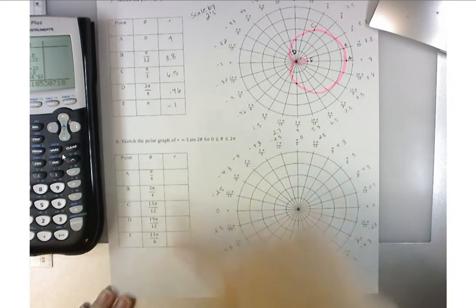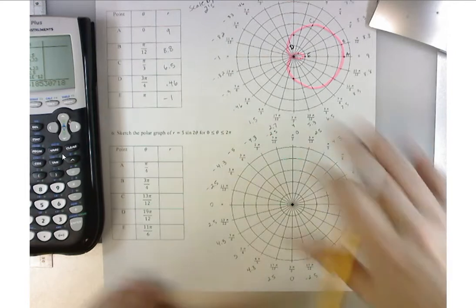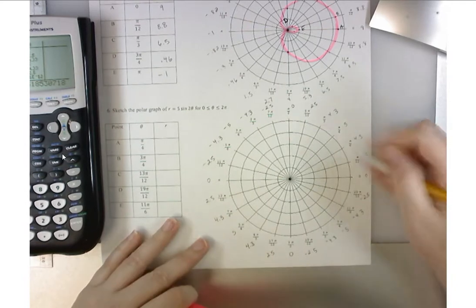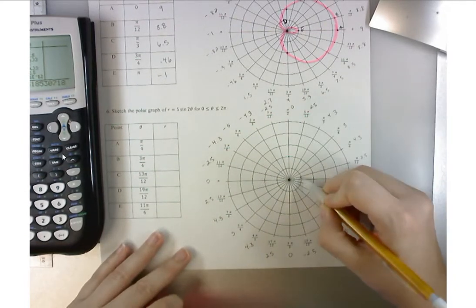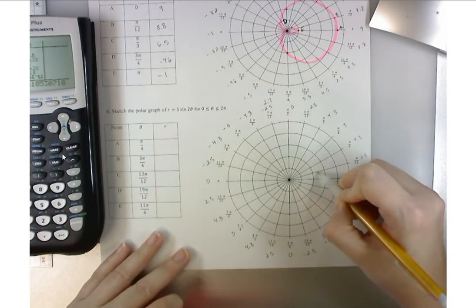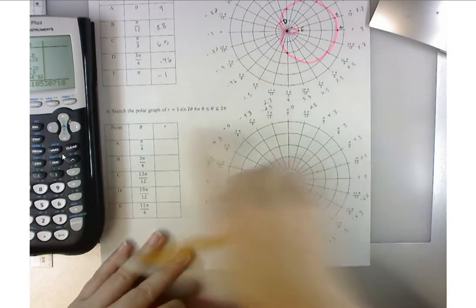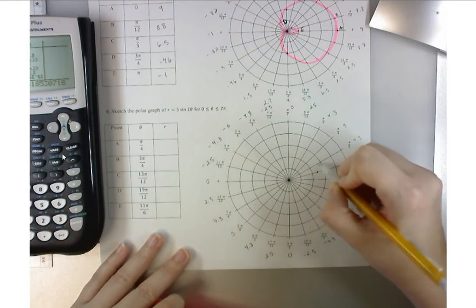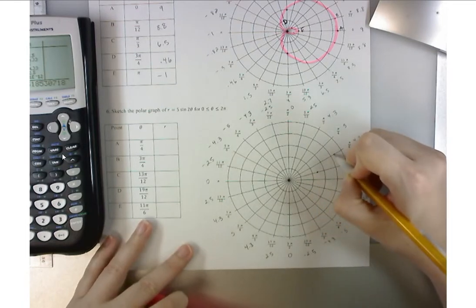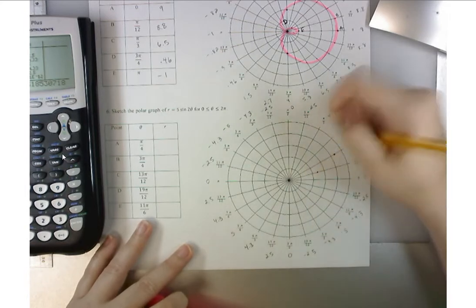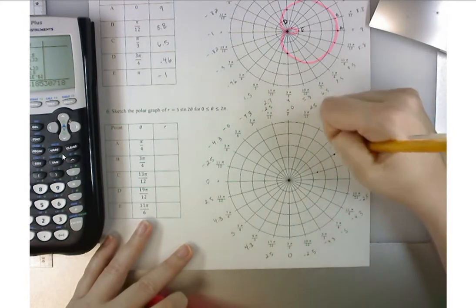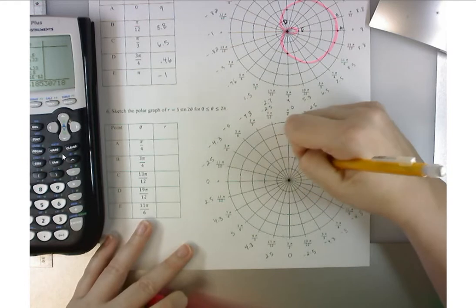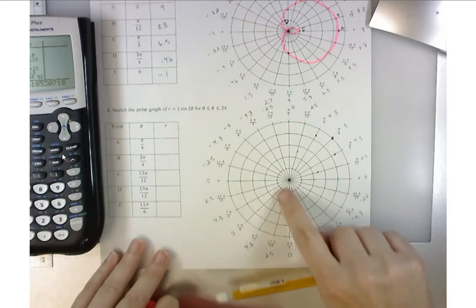I'm actually going to plot this first, and then I'll fill in my table, and then I will label. So at 0, I'm at 0. At pi over 12, I'm at 2.5. This I can just scale by 1, so 1, 2 and a half. Remember that this 5 is going to tell you what about your rose curve? What does that 5 tell you about it? It's going to be the length of your petals. And again, all of your petals are going to be symmetric. So I'm creating this first petal here.